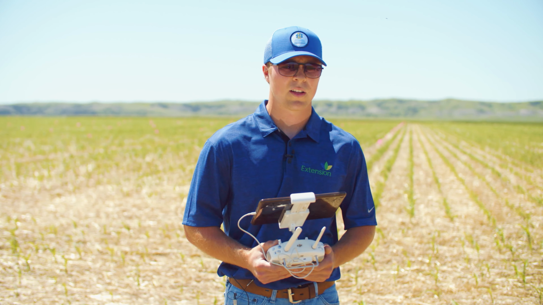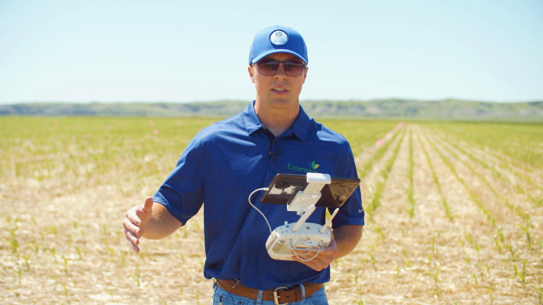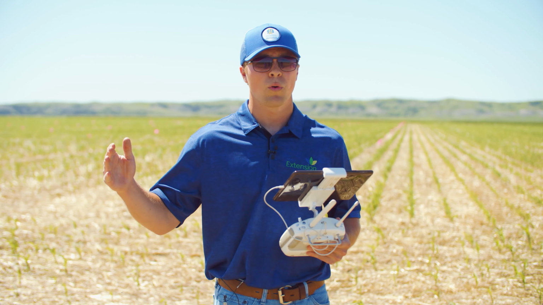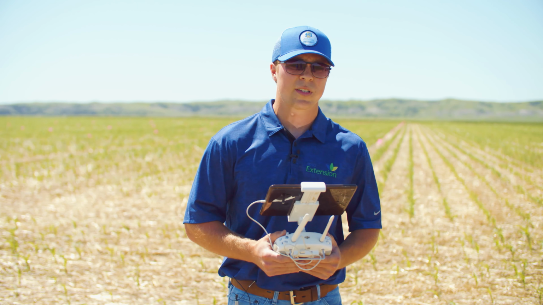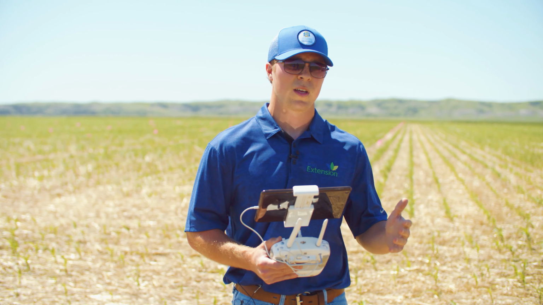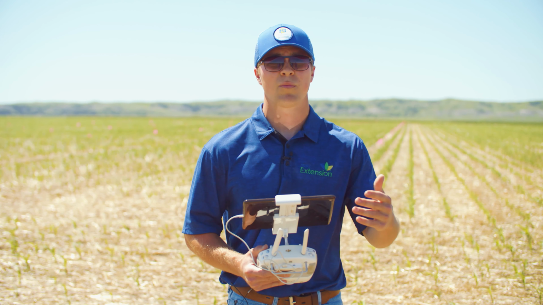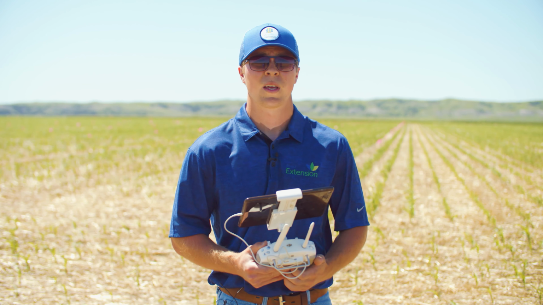What that's going to give us is a confidence interval of how many years we think we'll be able to get full. That will be able to tell us whether or not the producer needs to be terminating those cover crops in the fall to save moisture for that following spring.